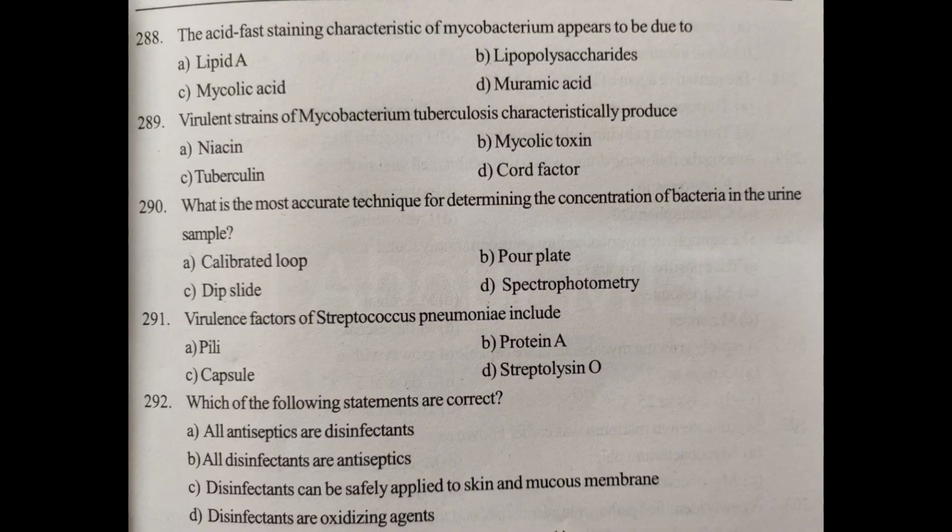The acid-fast staining characteristics of Mycobacterium appear to be due to option A, lipid A. Option B, lipopolysaccharides. Option C, mycolic acid. Option D, muramic acid. Answer is option C, mycolic acid.